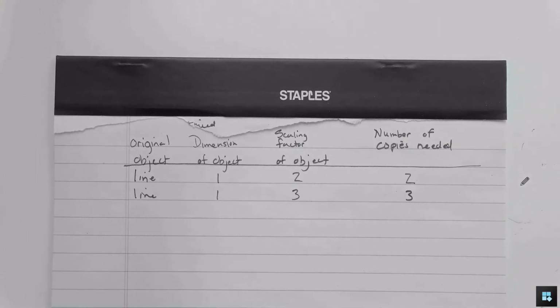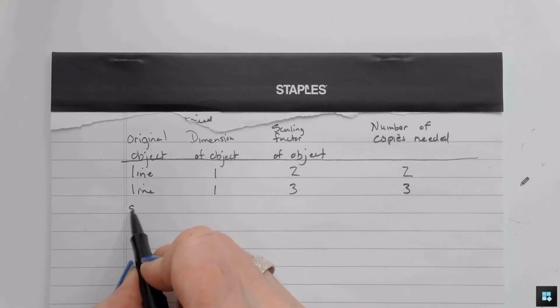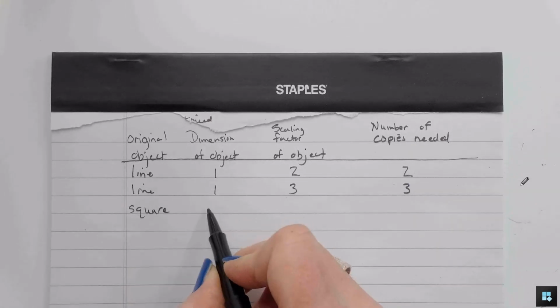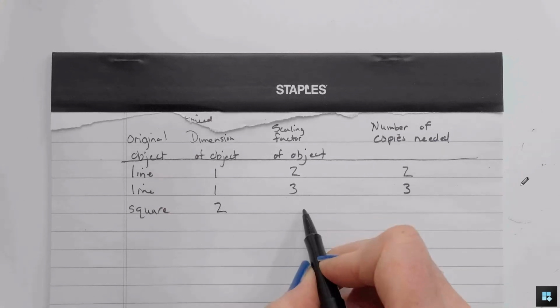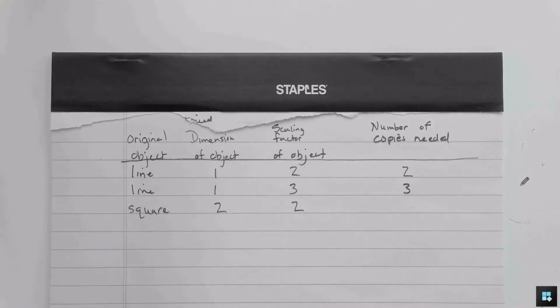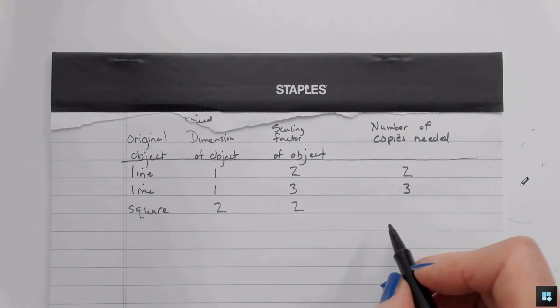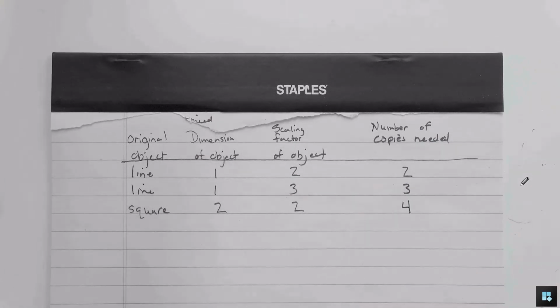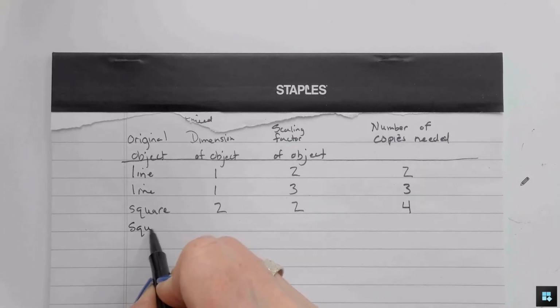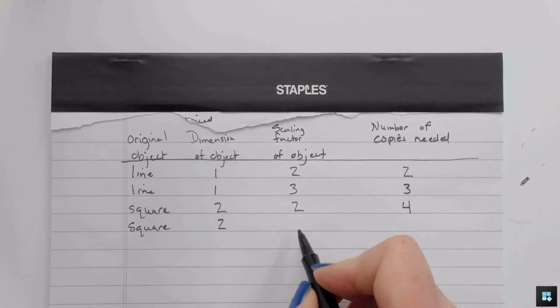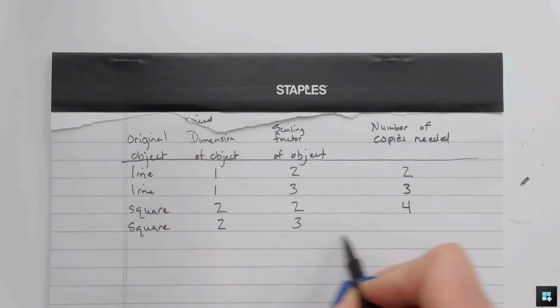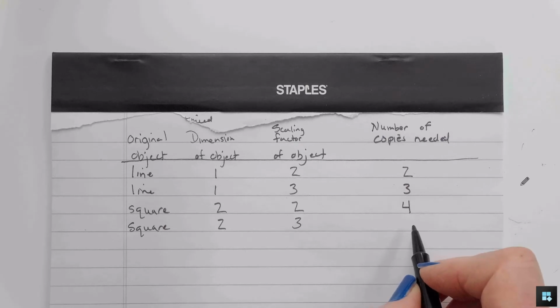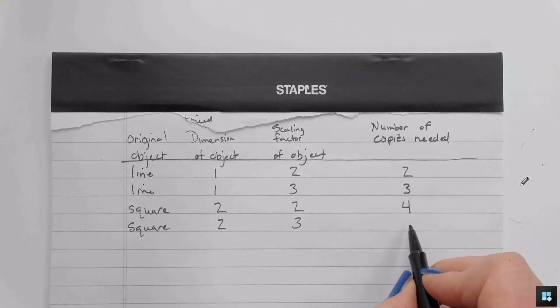And we started with 2-dimensional objects. So we started with a square. Its dimension is 2. We made the square twice as big. When we made the square twice as big, it took 4 copies. And then we took a square, which is 2 dimensions. We made it 3 times as big. And it took 9 copies.